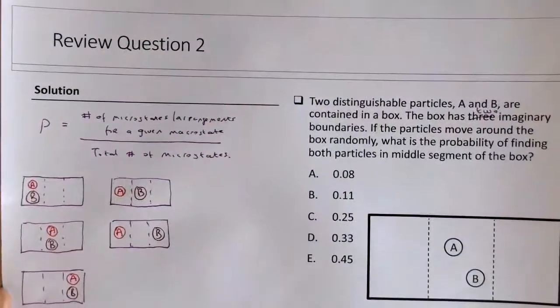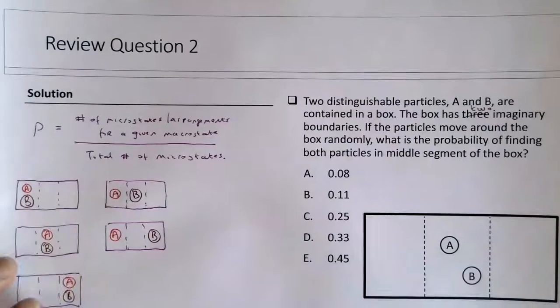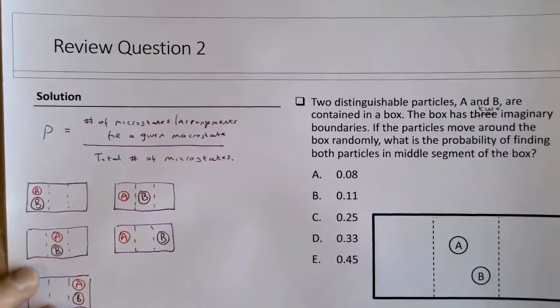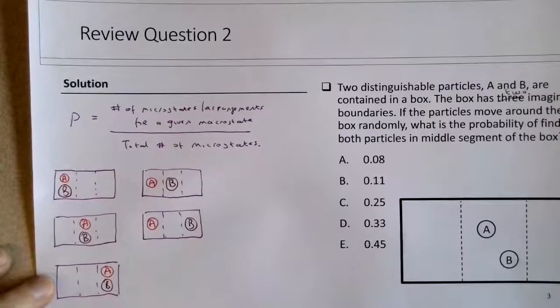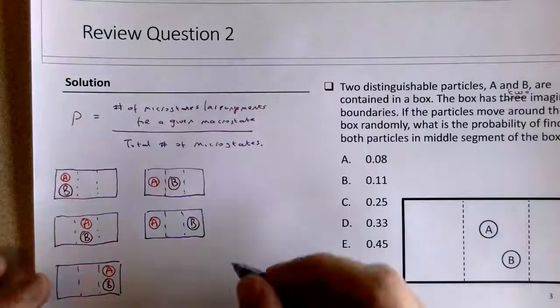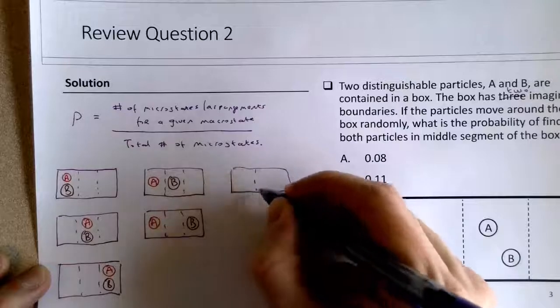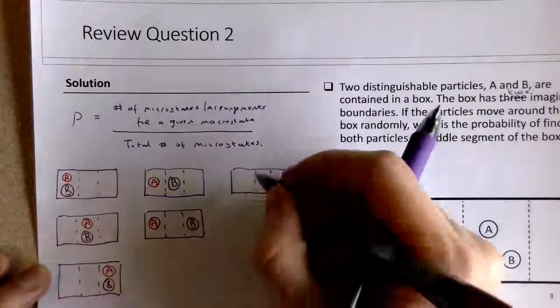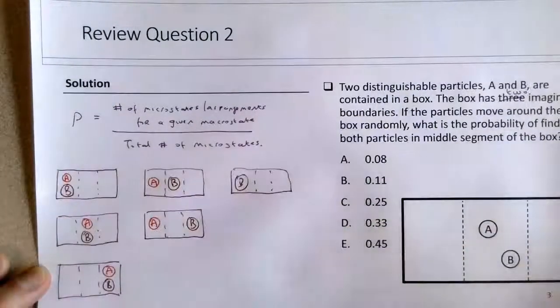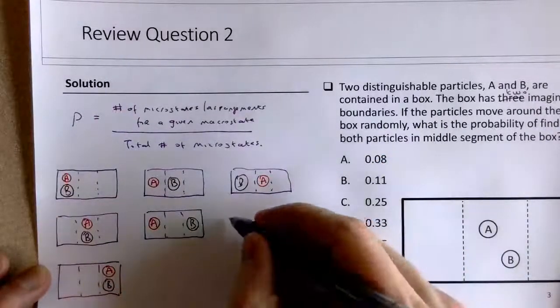So those are the only 2 arrangements in which A is in the left. And I can do something similar. I'll say that I have B in the left. So I can put A in the middle, or I could put A in the right.